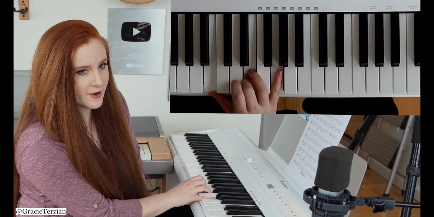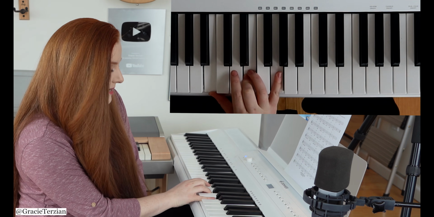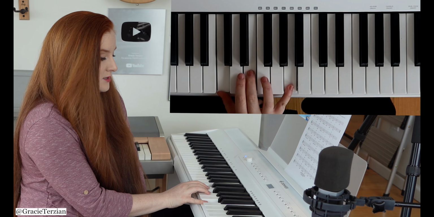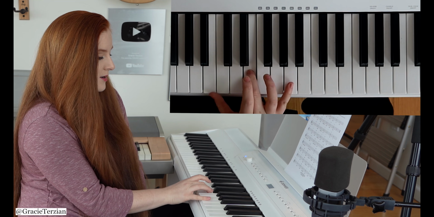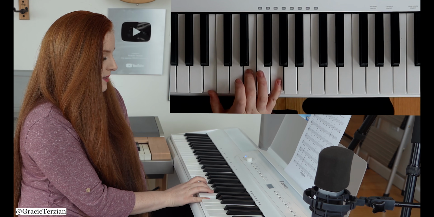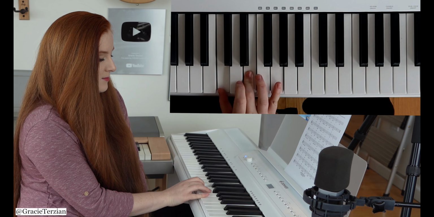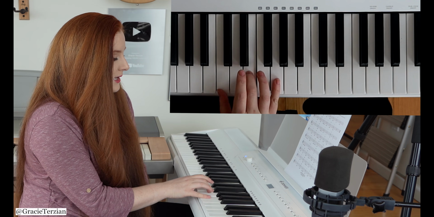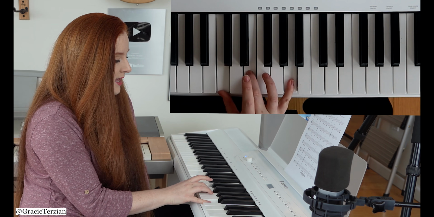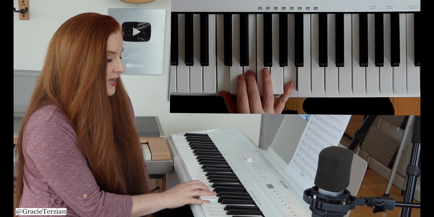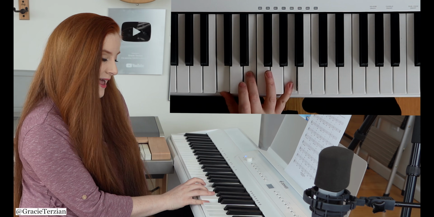What notes are in an A minor? We have A, C, and E. So I can move up here to A, C, E. To go from the E minor to the A minor, all I have to do is move my thumb from B to C, and then my pinky from G to A. So like this. Wise men say only, okay? And then we get to the 4 chord, which is an F.